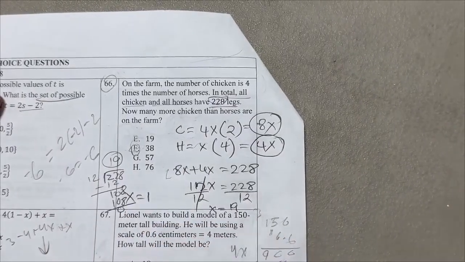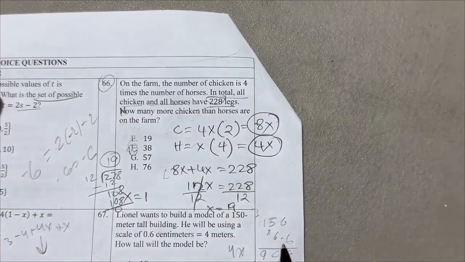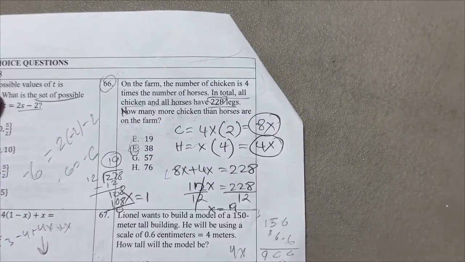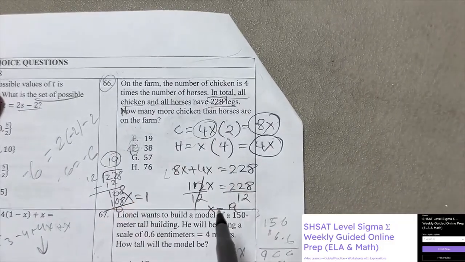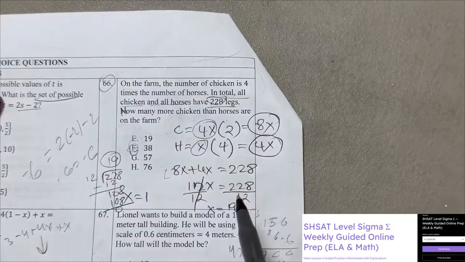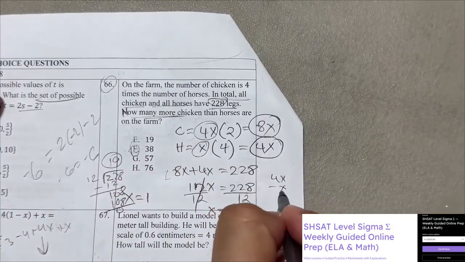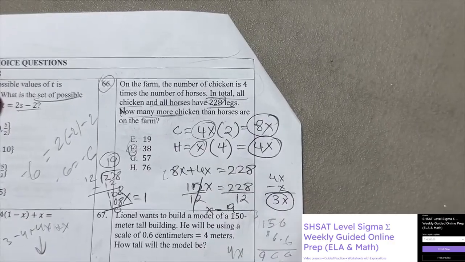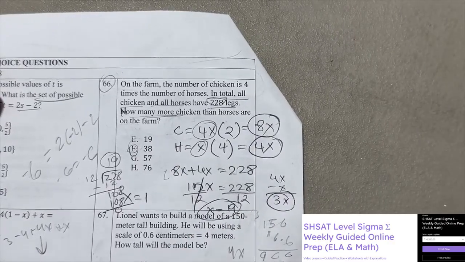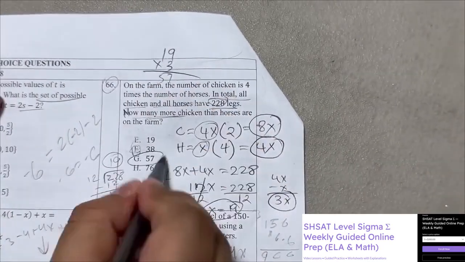Now we have to be careful. So if x is 19, they said how many more chicken than horses are on the farm? So chicken was 4x. Horse was x. So how many more chicken? So 4x minus x is 3x. So there are 3x more chicken. And x means what? X equal to? 19. So 3x will be 19 times 3. That's how much? 57.